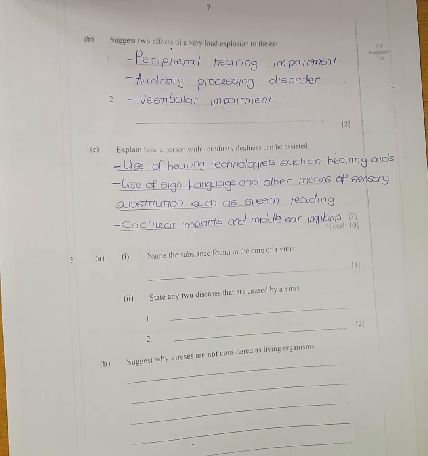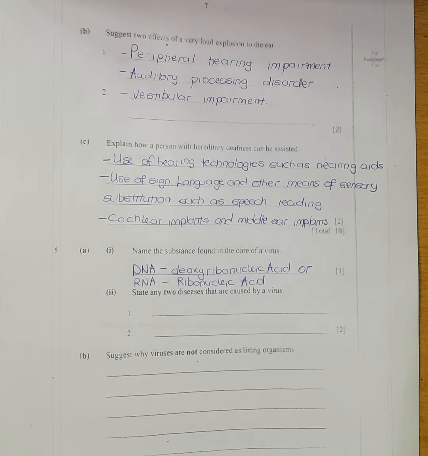Let us move on to number 5. Number 5A, part 1. Name the substance that is found in the core of a virus. Virus is made up of a core of genetic material, either DNA or RNA, surrounded by a protective coat called capsid, which is made up of proteins. And then on part 2, we are supposed to state 2 diseases that are caused by virus. There are so many diseases that are caused by virus.